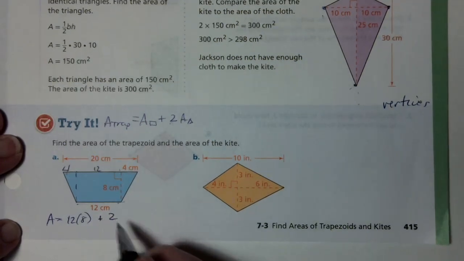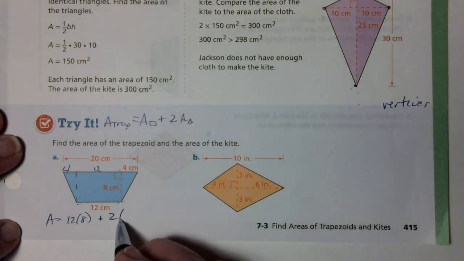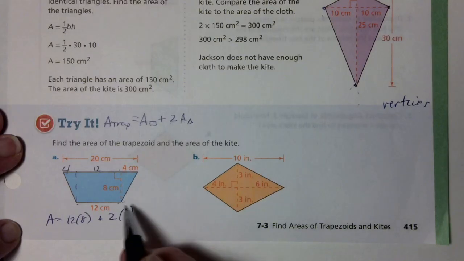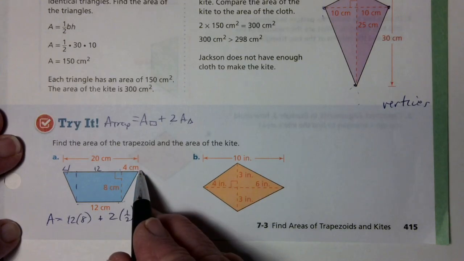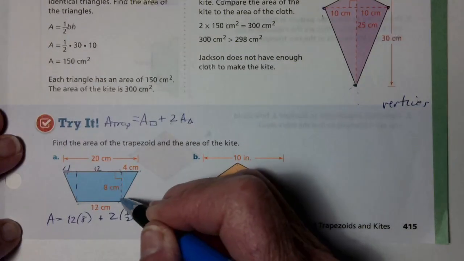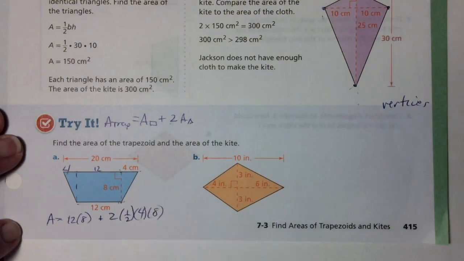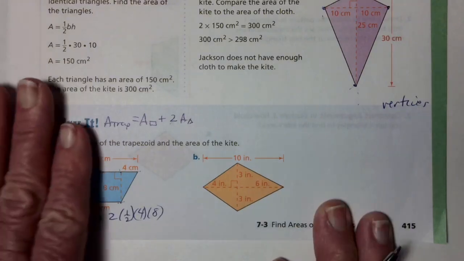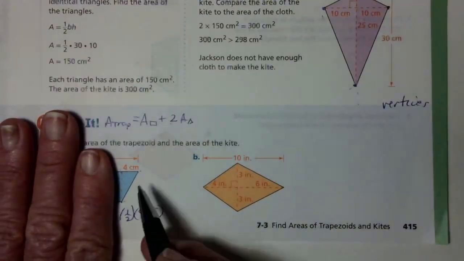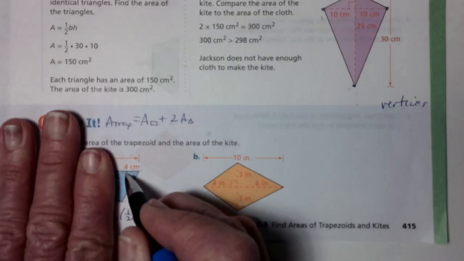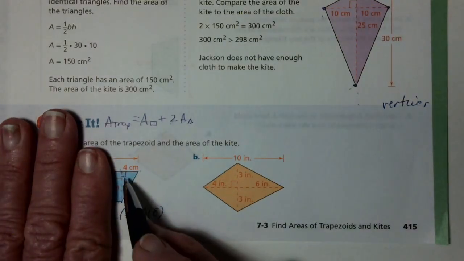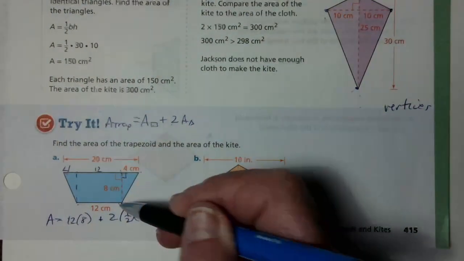plus 2 triangles, so it's 1/2 the base of 4 times the height of 8. 4 times 8. Do you see where I'm getting the base of 4? Because I'm neglecting everything else and I'm looking at this triangle. So here would be my right angle right here, and this is my base, and this becomes my height. Okay, and I have 2 of them.